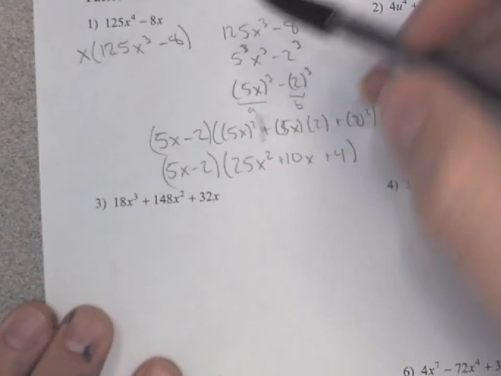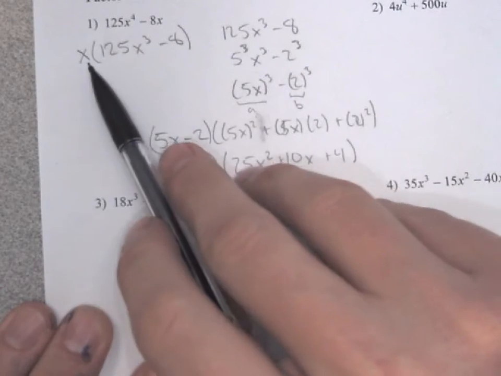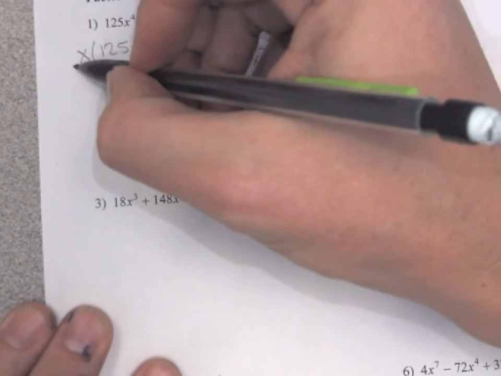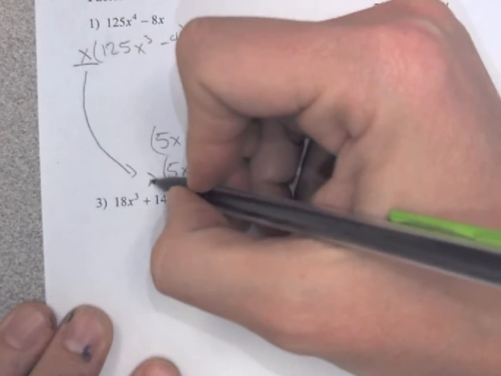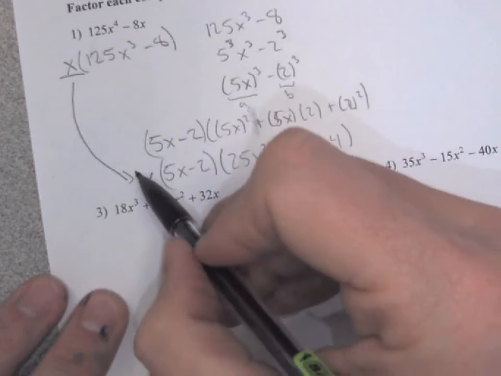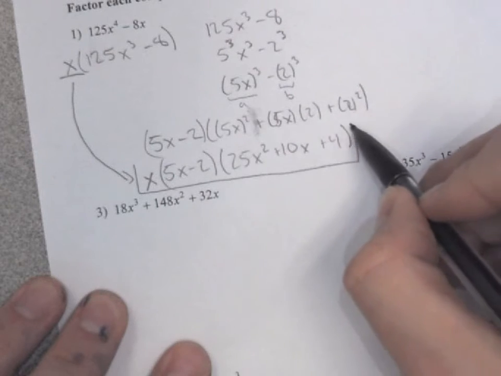We can't forget, though, when we moved off to the side, we kind of ignored this x for a minute, but that x is still part of our final answer, so we don't want to forget that x, that greatest common factor that we pulled out. That's part of the answer as well.